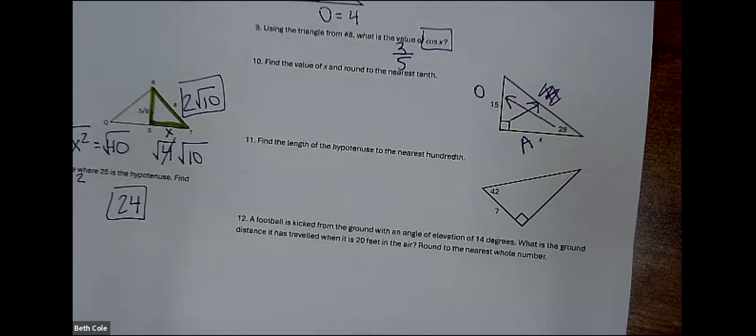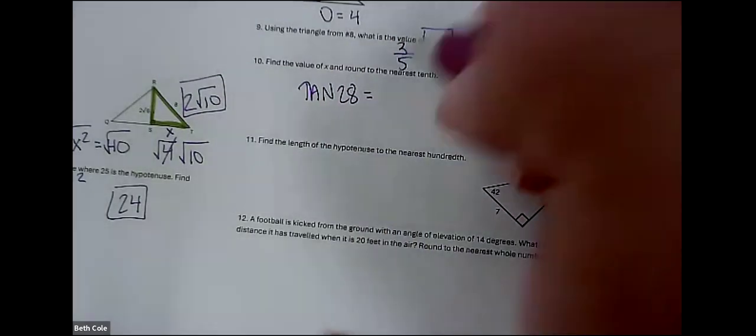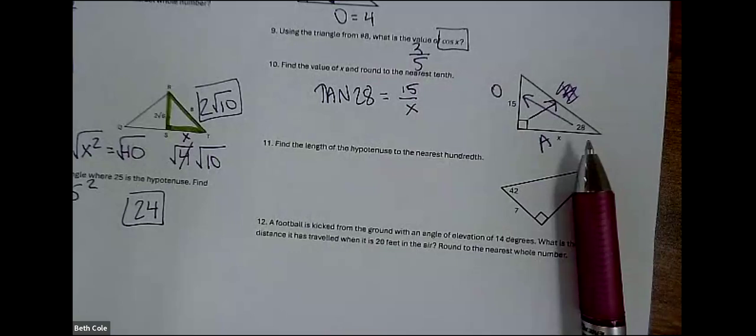And then you look at the board. You don't have to memorize it. Which one of those uses O and A, opposite and adjacent? Tangent. Perfect. So we're going to put tangent of 28. It's always the angle. So tangent 28. And again, on the board, it says opposite over adjacent. So it's going to be 15 over x. That is all the work that it is. You just need to type it in the calculator.